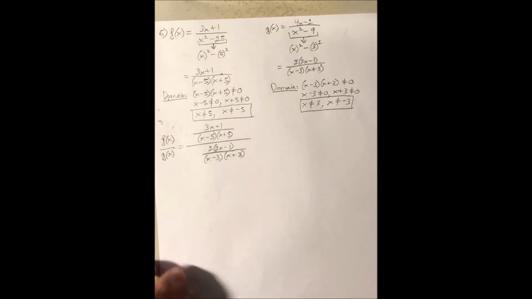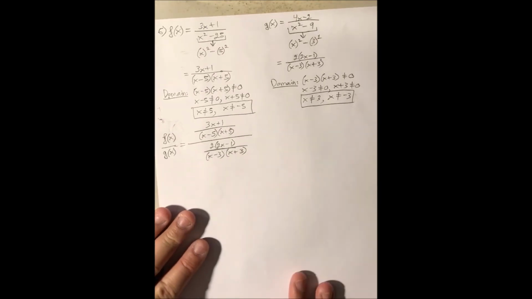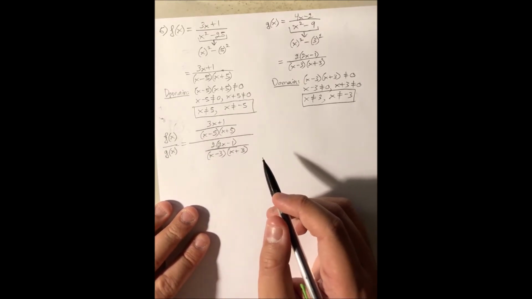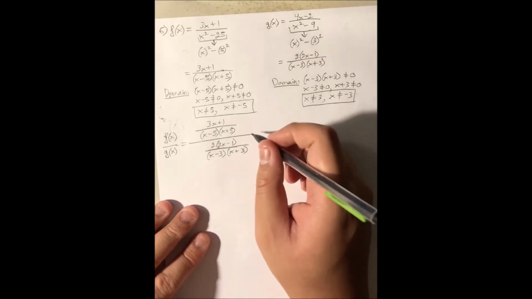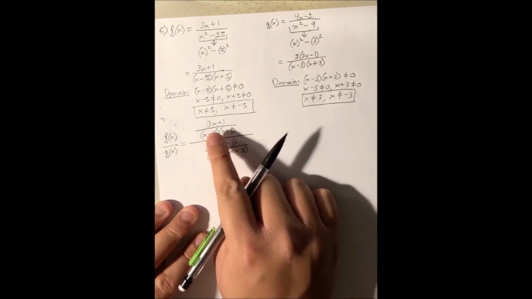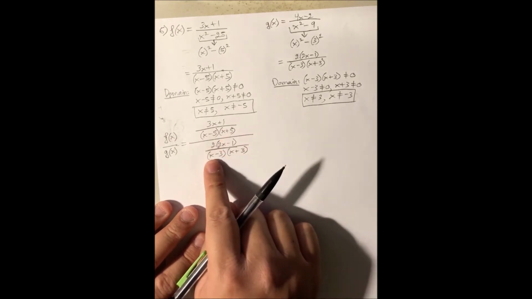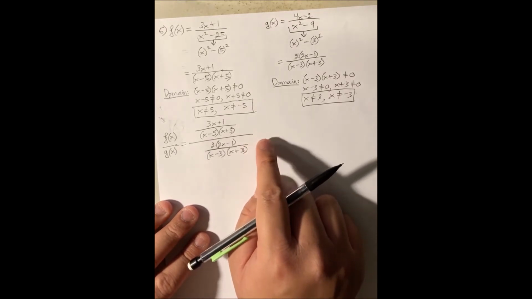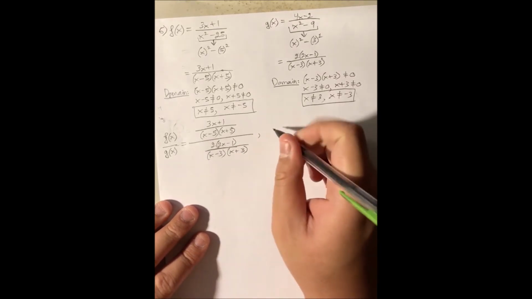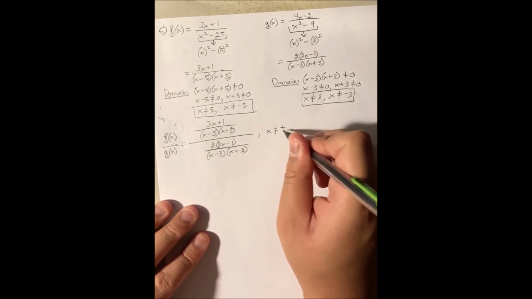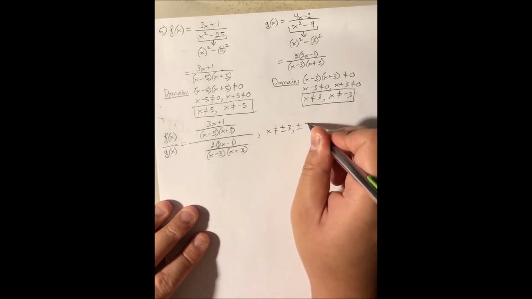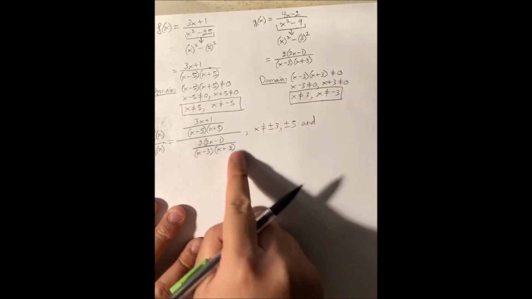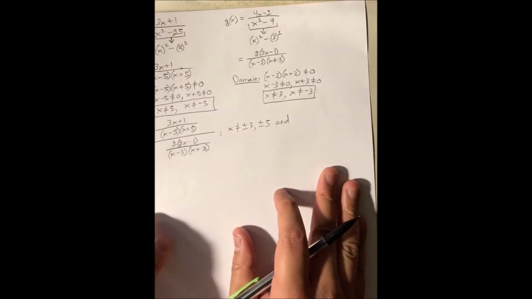So at this step, what we want to do is make sure that the denominator cannot be equal to 0. In this case, we know that x cannot be equal to positive 5, x cannot be equal to negative 5, x cannot be positive 3 and negative 3. Of course, I'm not going to write out the work for the restrictions of these steps, I'm just going to list them. But what I'm going to do is set this entire denominator not equal to 0.